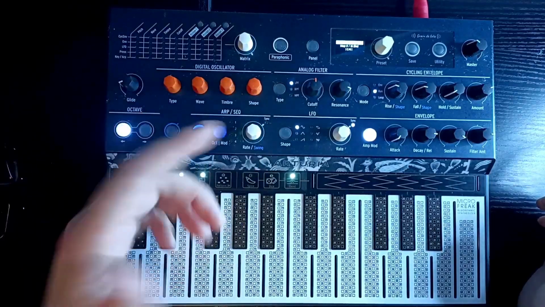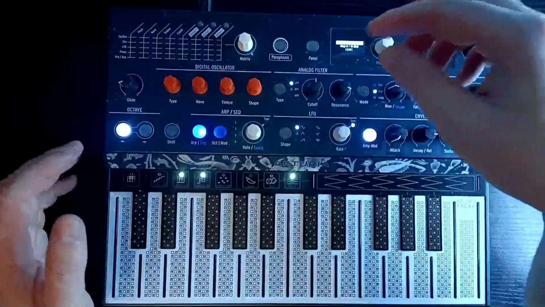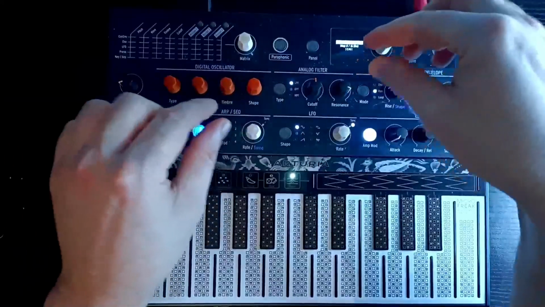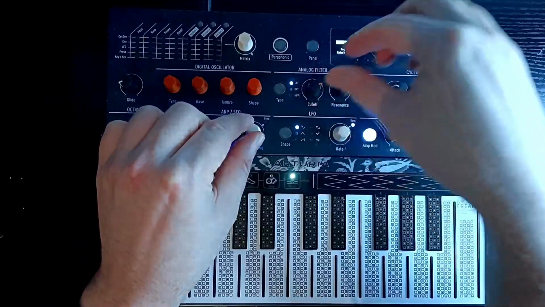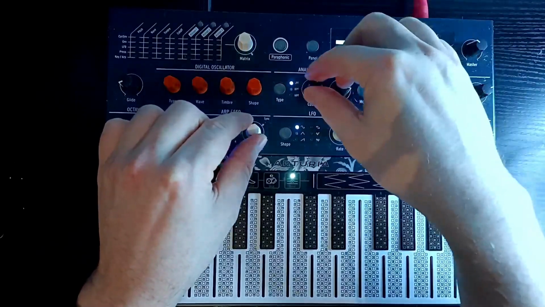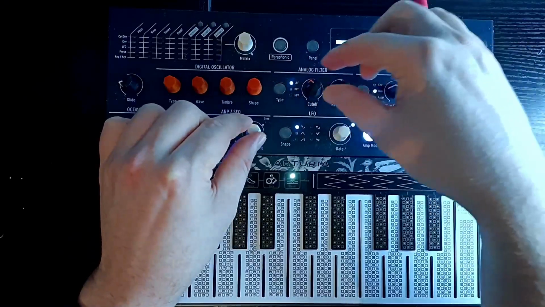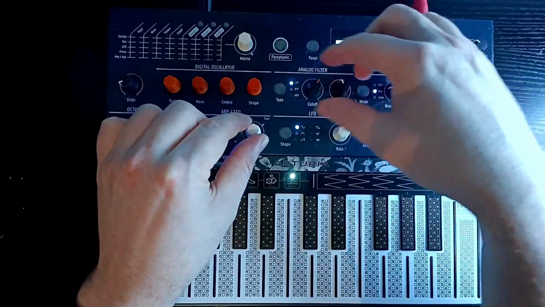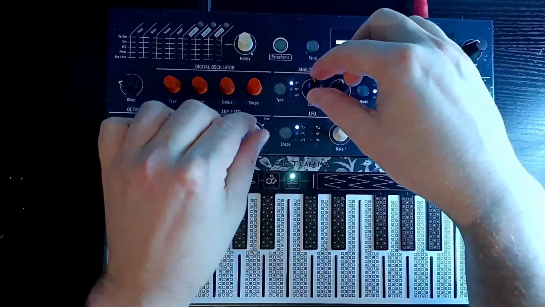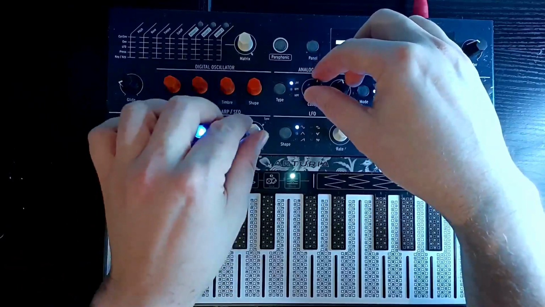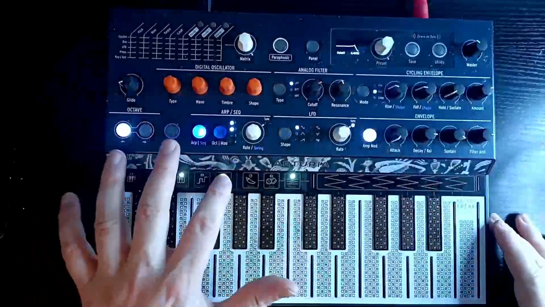Now not only that, but you can move the faders and all this kind of stuff. So let's say if I want to kind of record some automation, I can do it step by step. And some notes. Let's see what that sounds like.